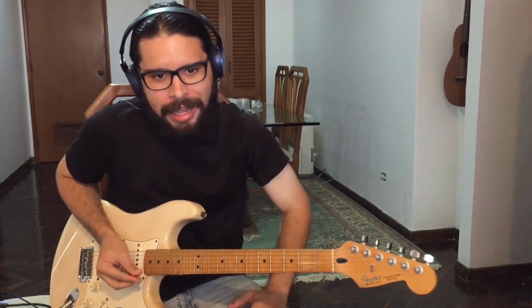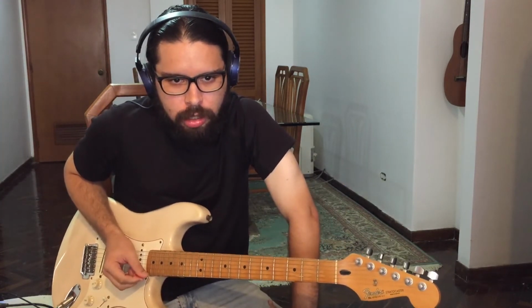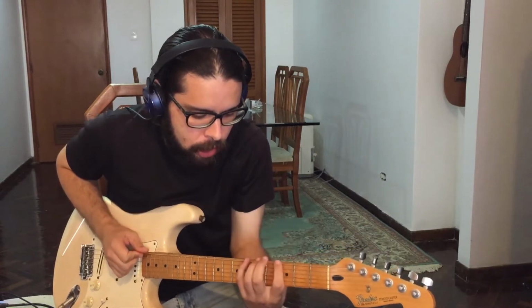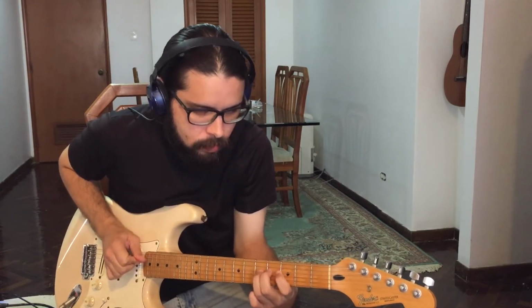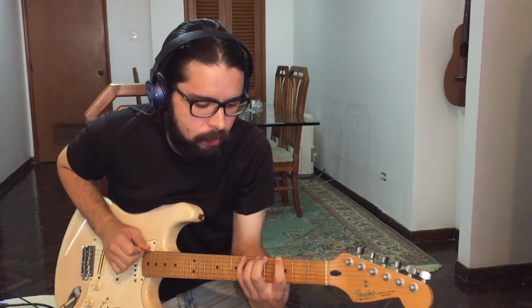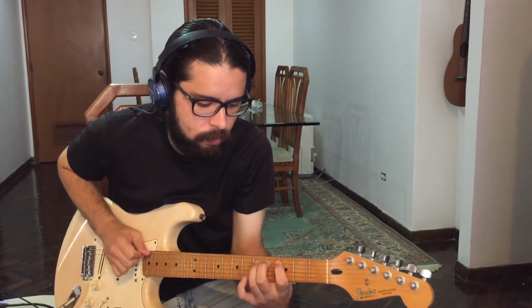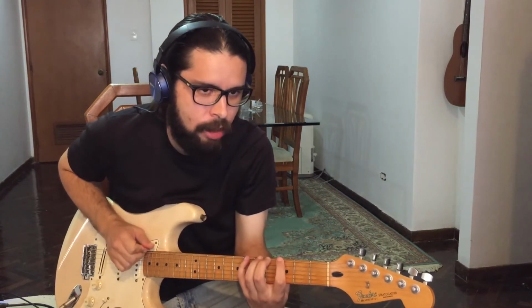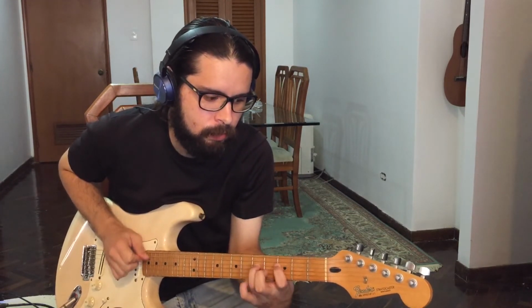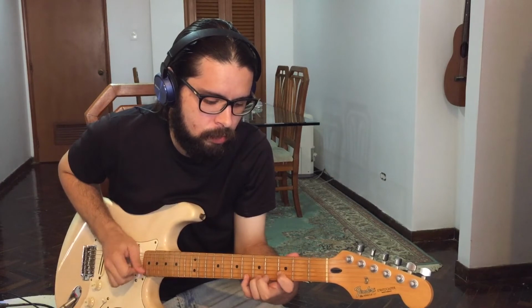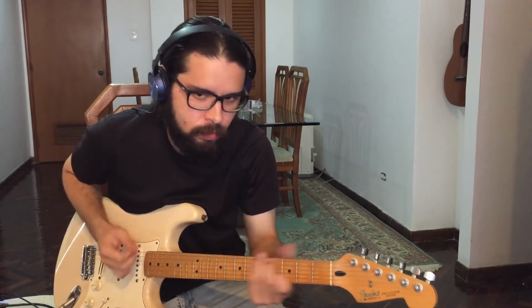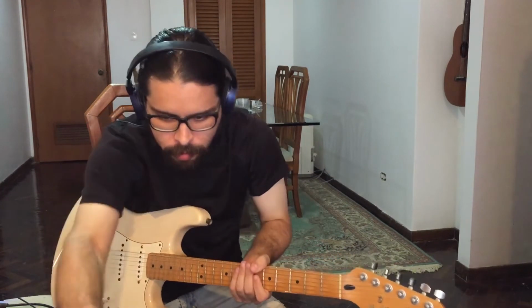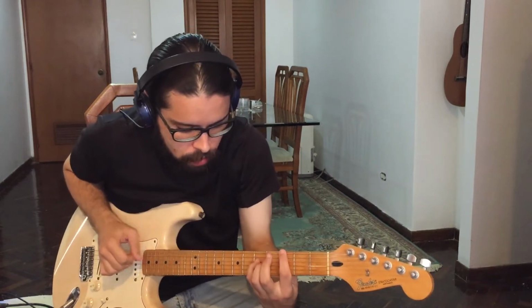I believe I hear different modes. I could use the minor pentatonic or the blues scale or the minor scale, the Aeolian mode. Of course, using octaves.